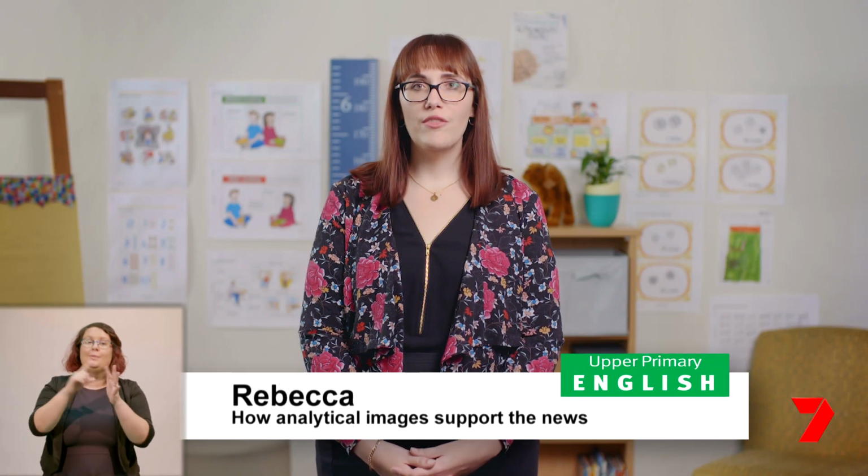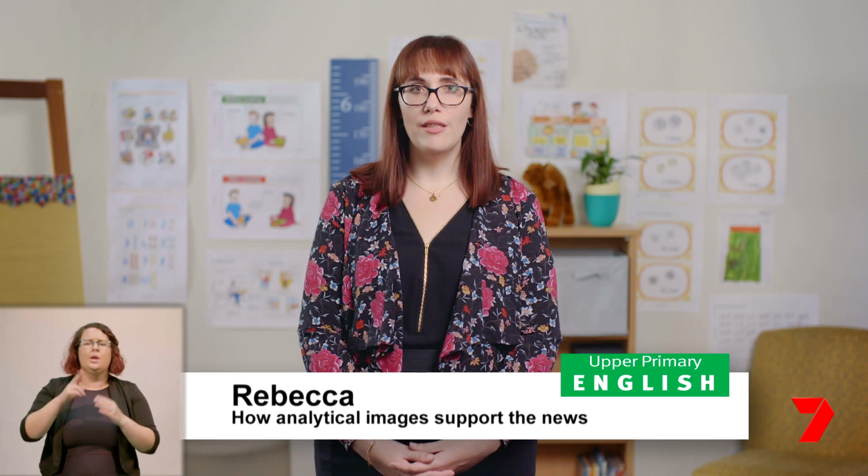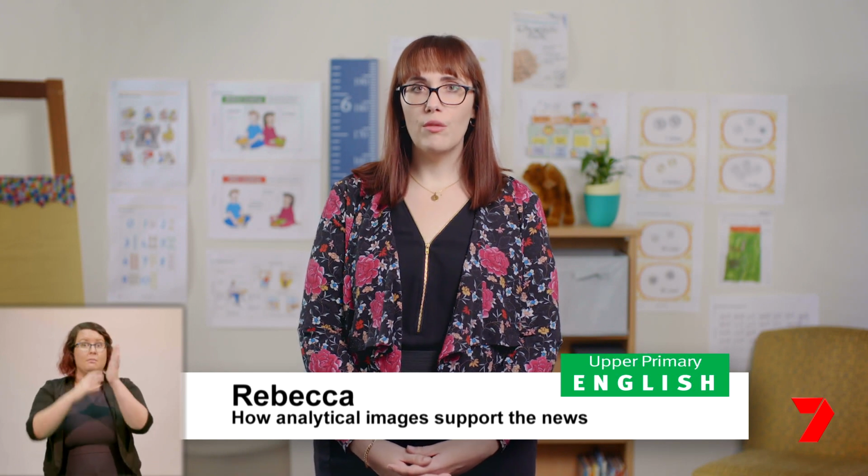Hi everyone, I'm Rebecca. News reports provide the reader with important information. They do this not only through the words they use, but also the images they include. These images are often called analytical images. Today, we are going to look at what analytical images are and how they can be used to give the reader more information.